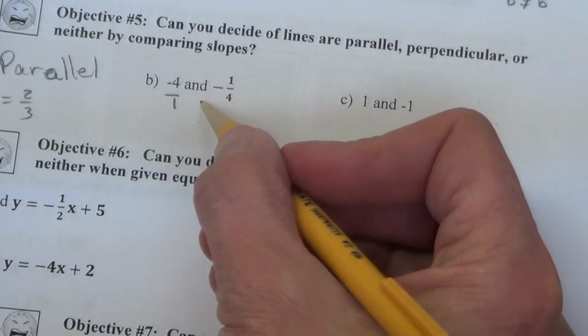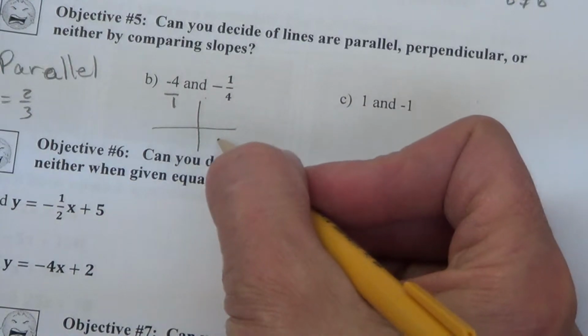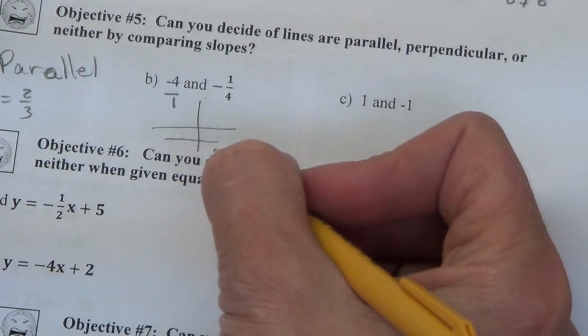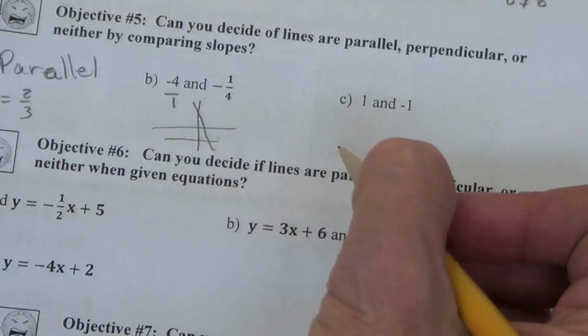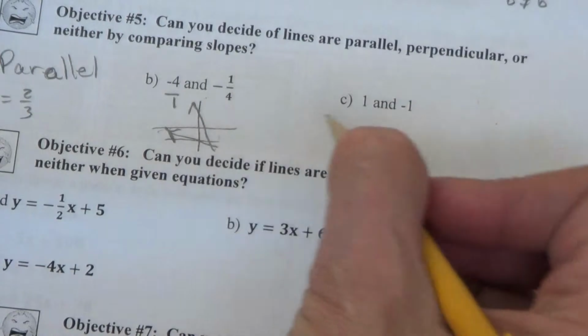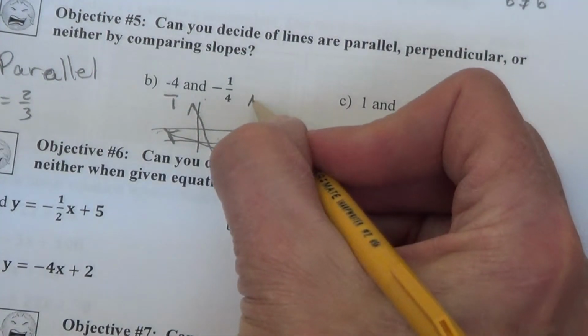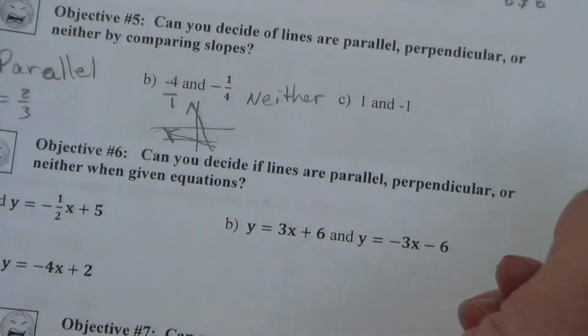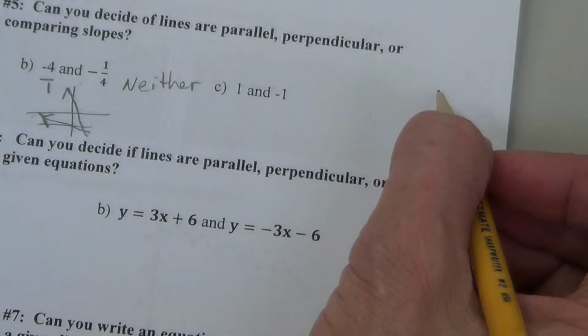So if we think about drawing those two lines, -1/4 goes like this, and -4/1 goes like that. They're both going up to the left. So those two lines are neither parallel or perpendicular.